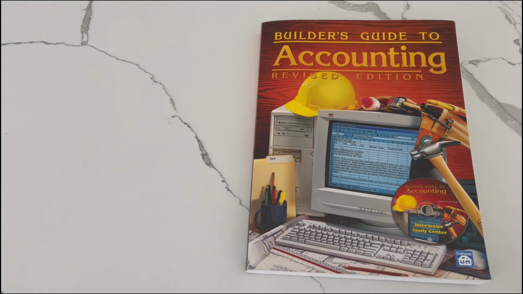We're going to continue in this series, and today we're going to be going over chapters 3 and 4 in the Builder's Guide to Accounting. I think that chapters 3 and 4 are connected, and so that's why I'm going to go through them together. In my opinion, these two chapters are not as important as some of the other chapters in the book, but that doesn't mean that we shouldn't go over them. There's still important concepts and topics that need to be discussed.